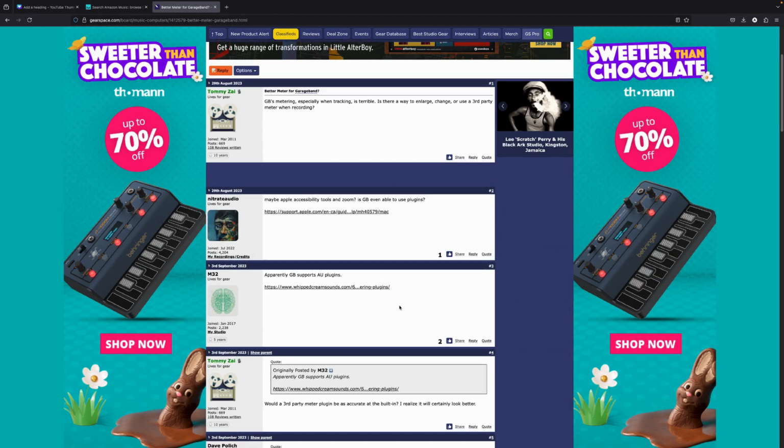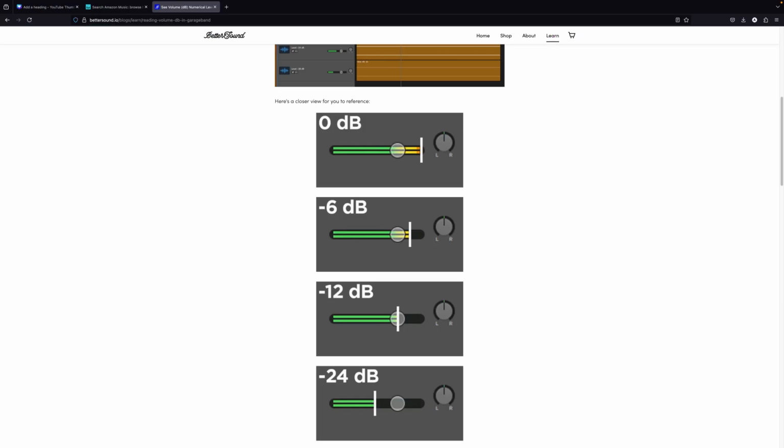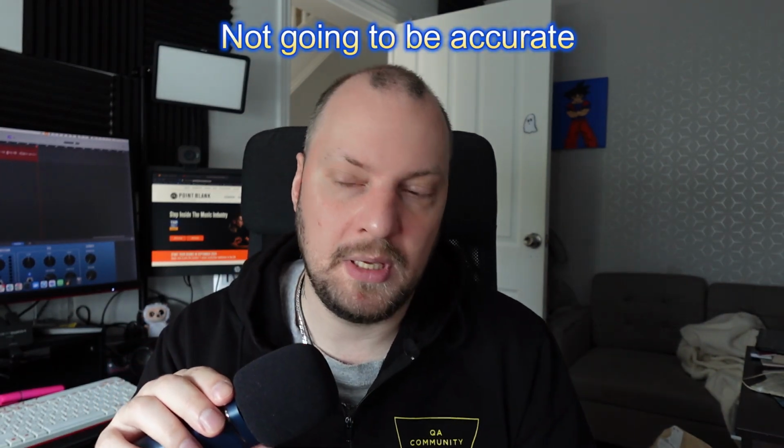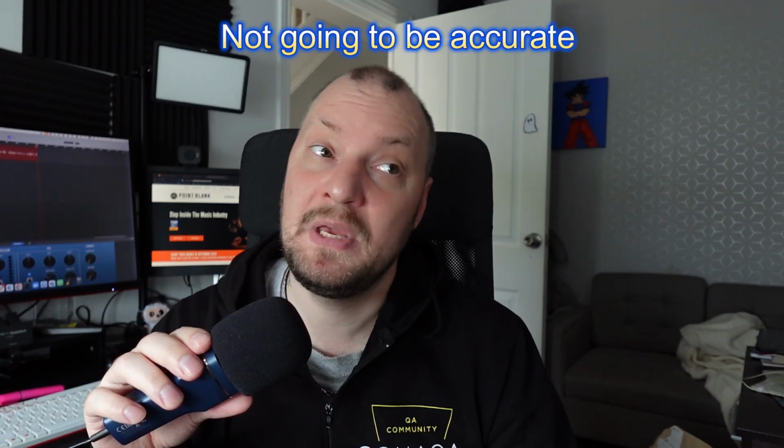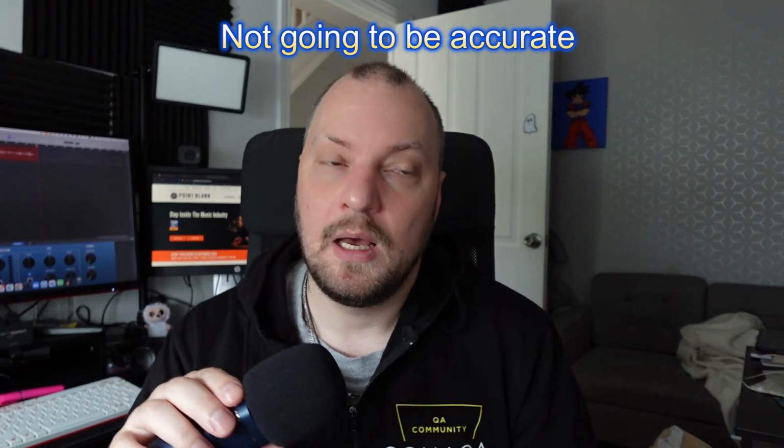There are workarounds for this. For example, you can install third-party plugins, or you can learn how to use the GarageBand level indicator, from which it is possible to kind of deduce your decibel level. Obviously, it's not going to be accurate by any means, but it can be good enough for you. And you can also just try to master in some other program.